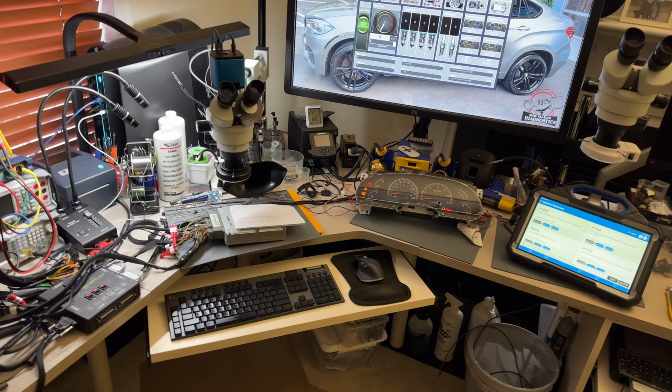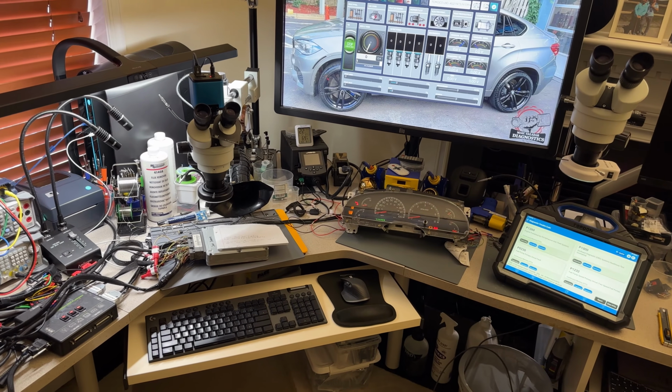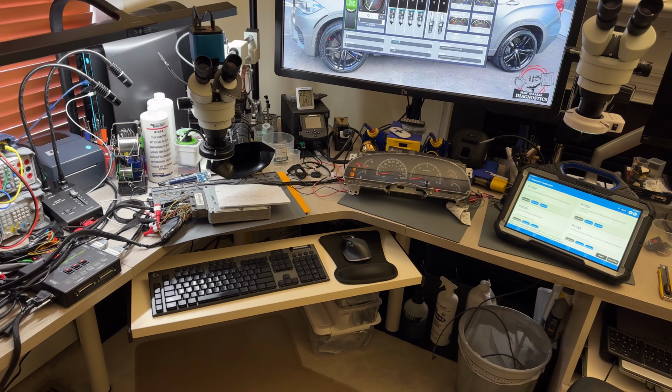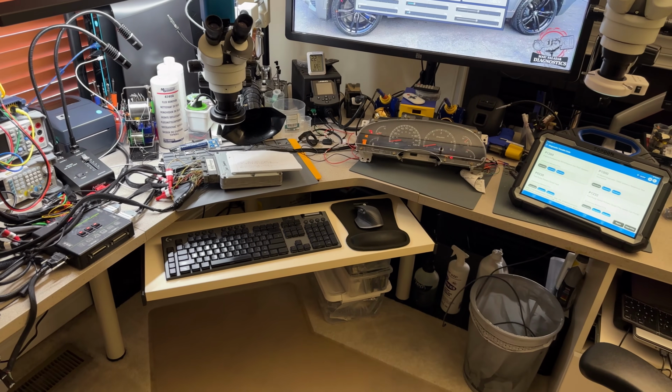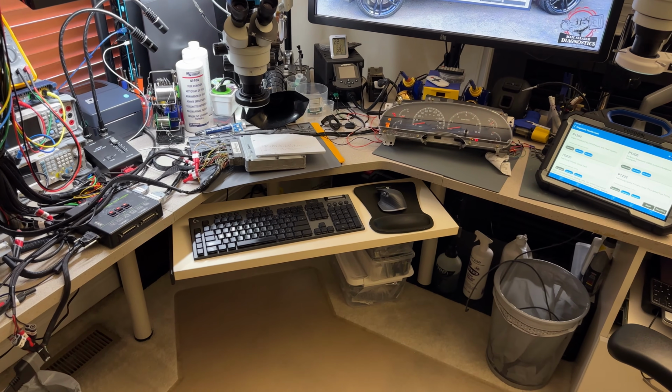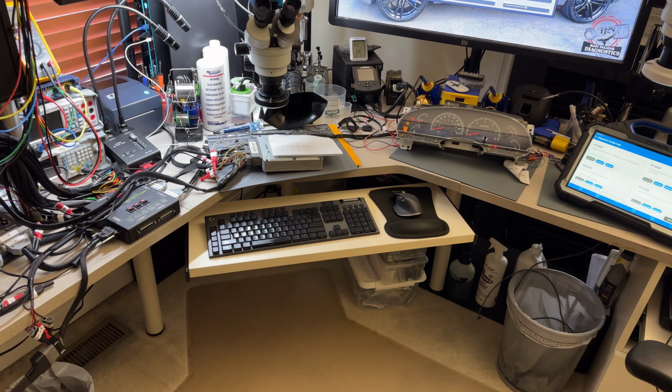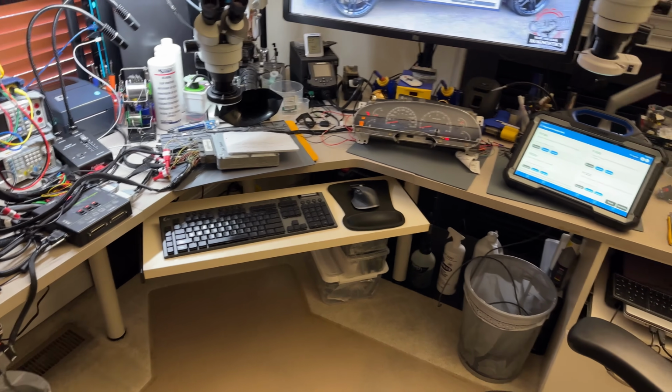I have another Ford F-150. This is a Heritage supercharged Ford Lightning 2004. This was sent to me by Jose Jimenez in Texas. I have it connected to the scanner.